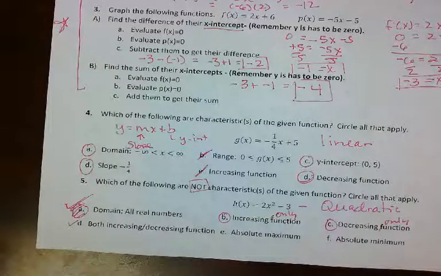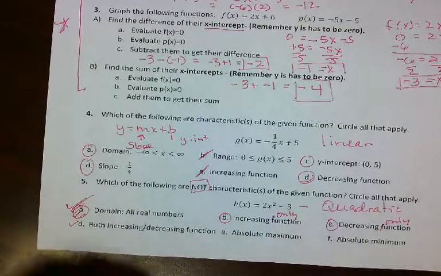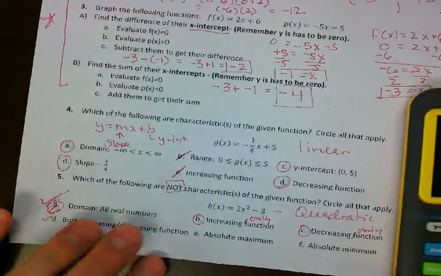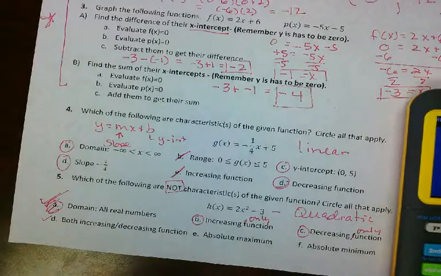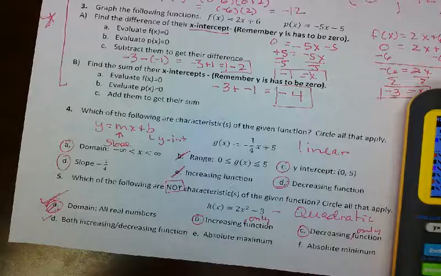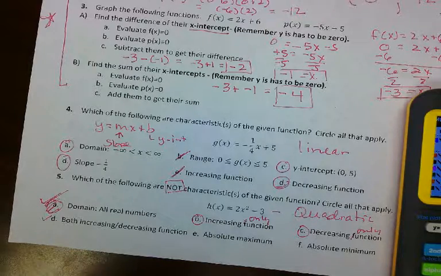Now, can I tell absolute minimum or maximum right now, or should I graph it? You can actually tell, but I want us to graph it, okay? We are going to learn that later when we get there, okay? So let's go in here and graph it. We're going to go to y equals, clear out any other equations we have. We have 2x squared minus 3, and then we'll graph it.